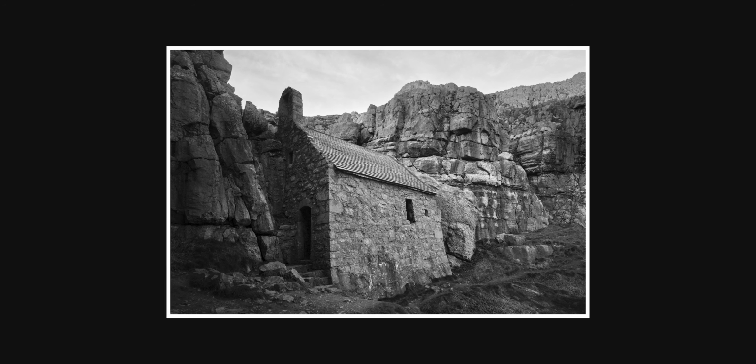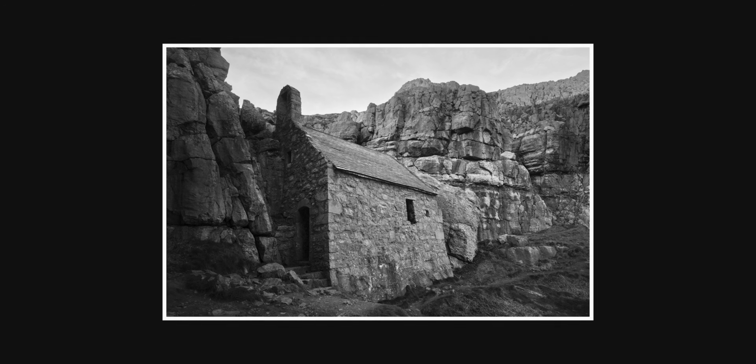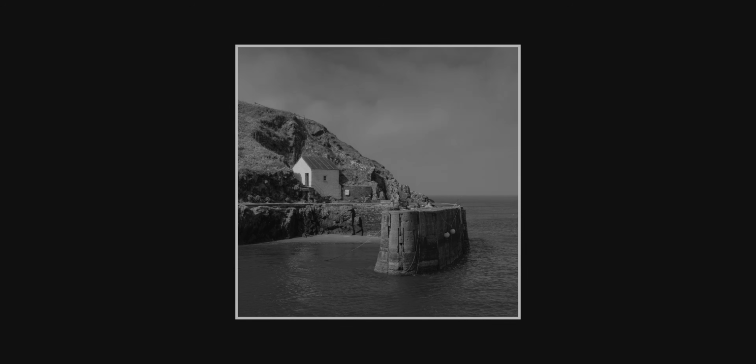So for example, if we have a green field and a blue sky, it could make a nice photo in colour, but with a mono conversion, those two colours would look almost identical, about mid-grey, meaning the image would lack contrast altogether. So whenever I'm looking for a black and white photo, my first thoughts are texture, shape, light and shadow.